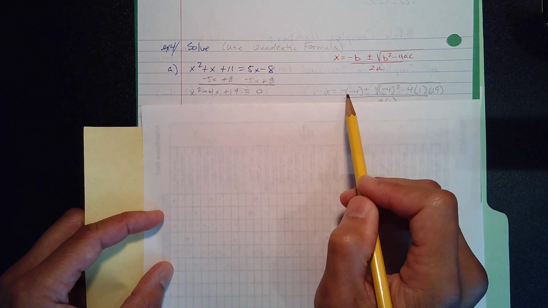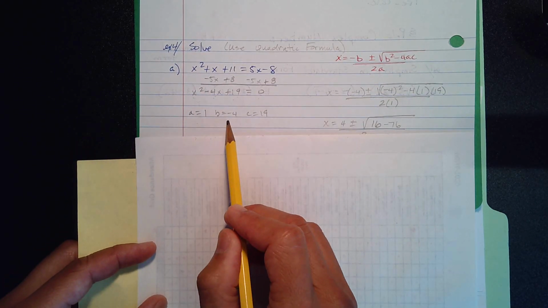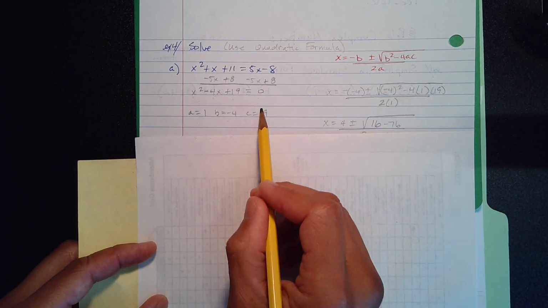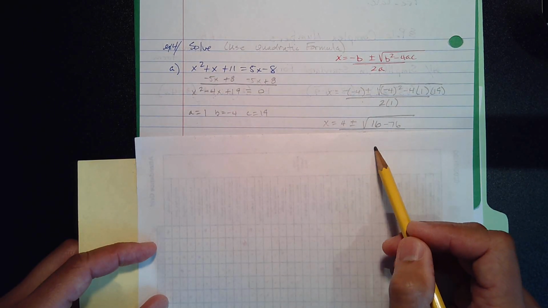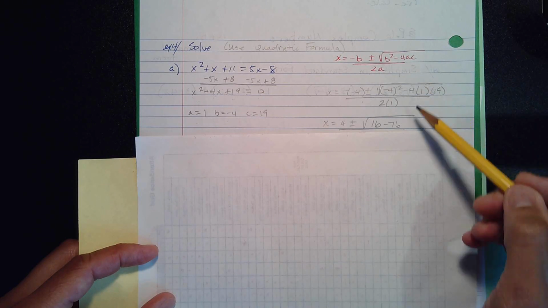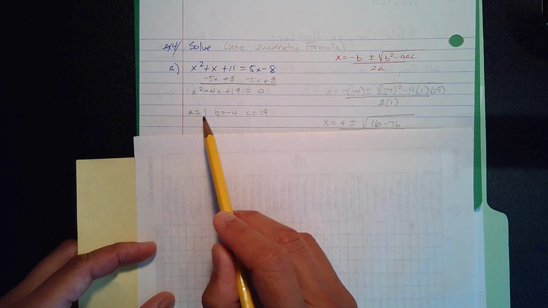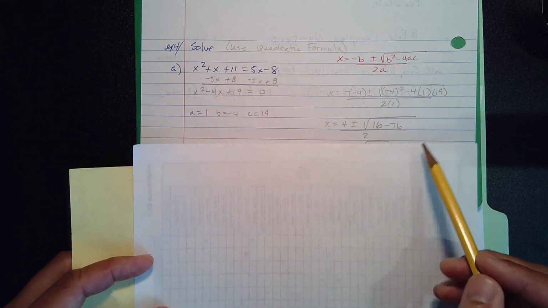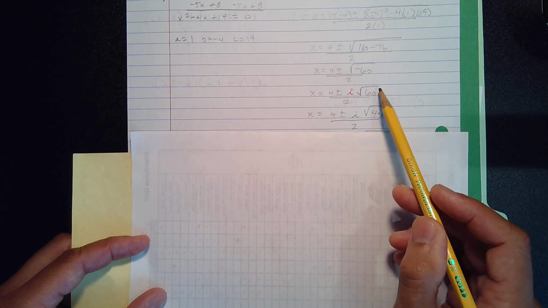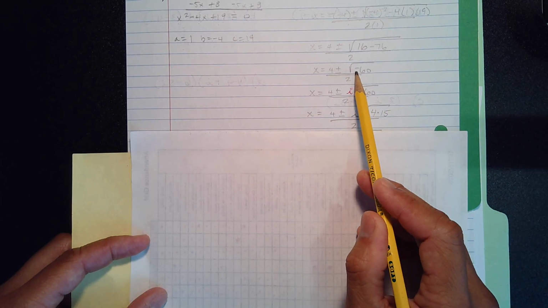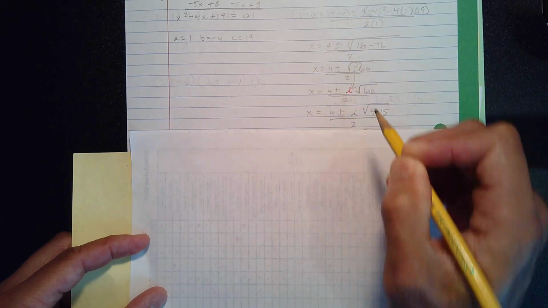Here's the quadratic formula. Label your a, b, and c. a is 1, b is negative 4, c is 19. Substitute these values into the quadratic formula. And I know all of you have done this before, so after substituting all the a, b, and c into the quadratic formula, simplify your answer. Remember, when you have a negative in the radical, when you take it out, it becomes imaginary.